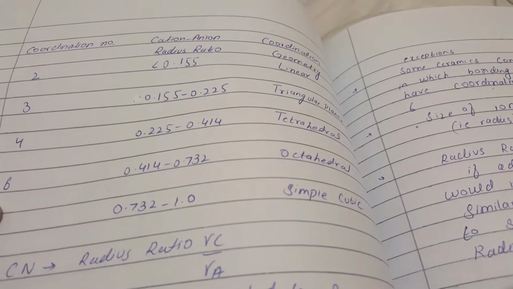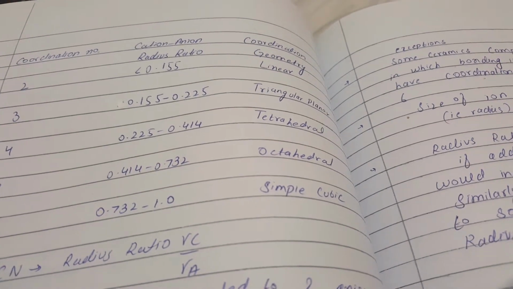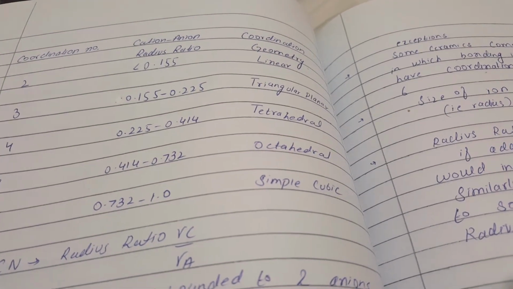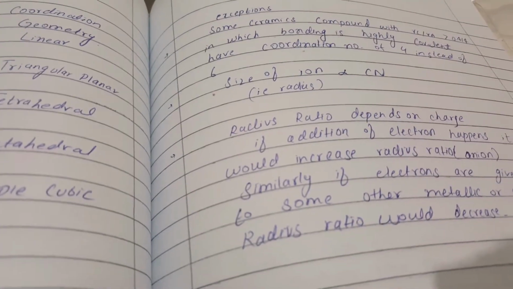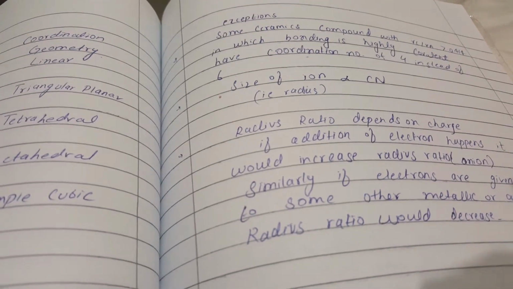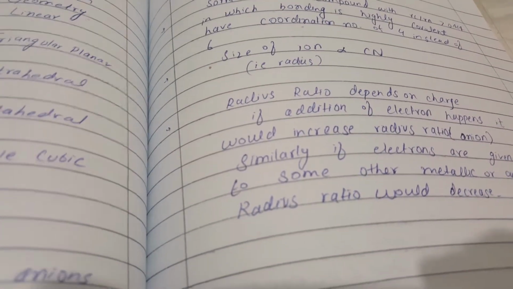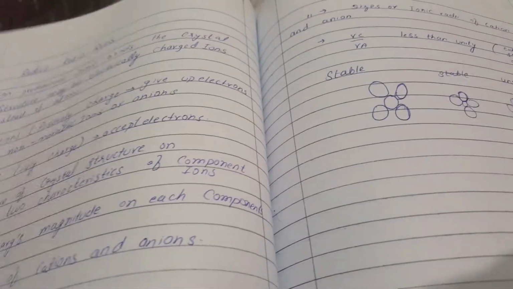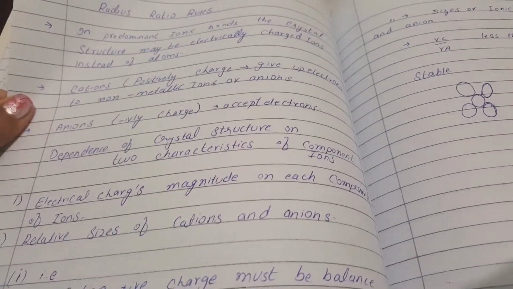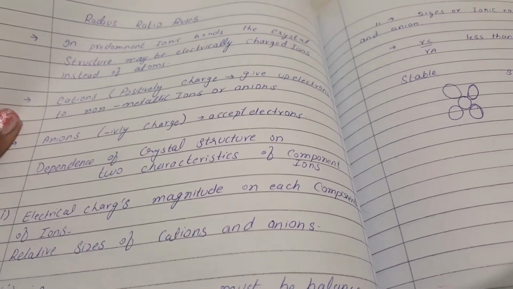So the radius ratio would depend on the charge. This was the coordination number dependence on cation and anion radius ratio, and coordination geometry also. And after that we have looked at some exceptions, the dependence of radius ratio on charge, and that the size of the ion also depends on the coordination number. And before that we had a look at the radius ratio rules. Thank you for watching this.